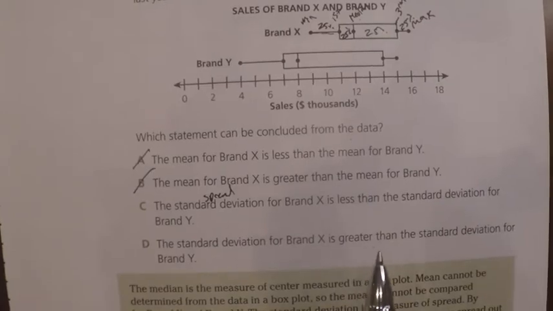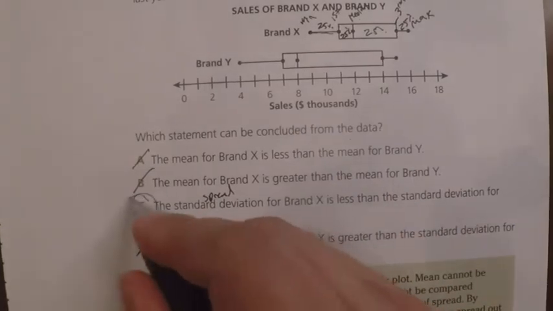So we're going to see that C is probably going to be our right answer, but let's go through and check with D just to make sure. D says the standard deviation for brand X is greater than the standard deviation for brand Y. Well, that's not true because brand X is not spread out more, so it's choice C.